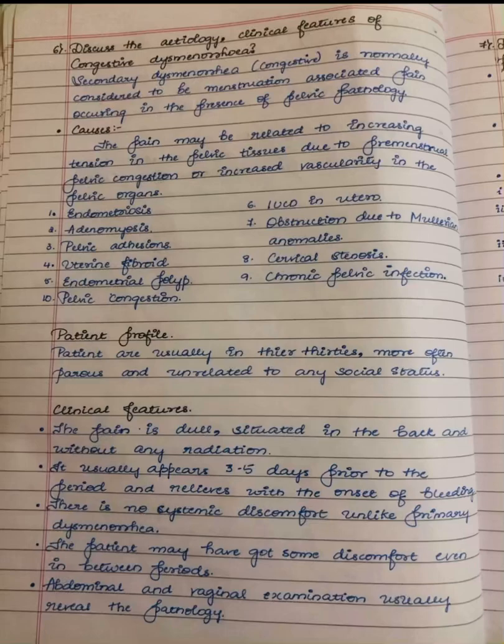Cervical stenosis, that is narrowing, chronic pelvic infection, then these could be the causes for the congestive dysmenorrhea. Hope it is clear.